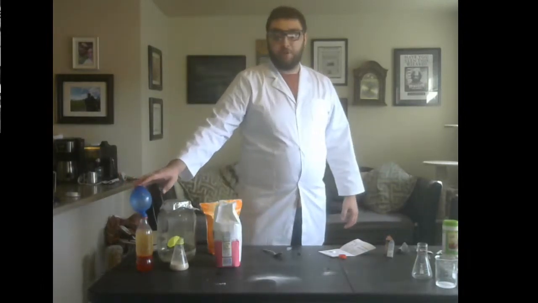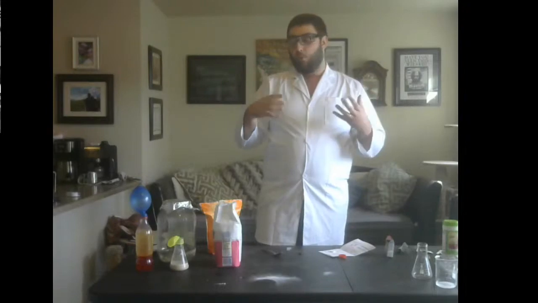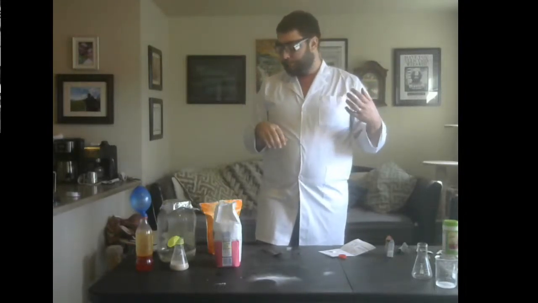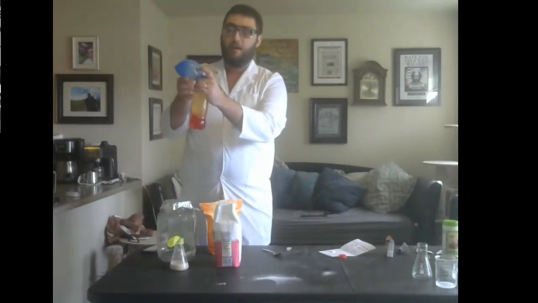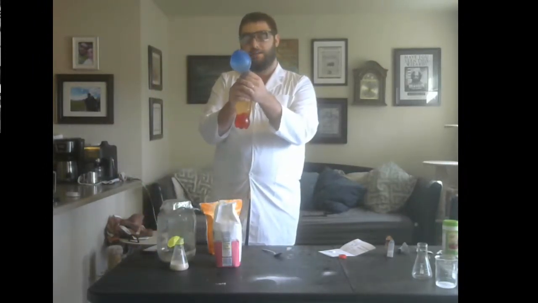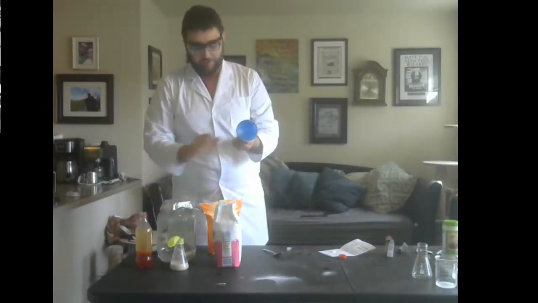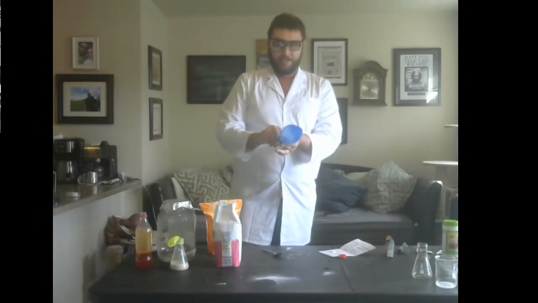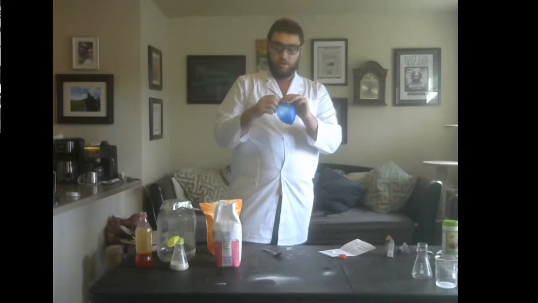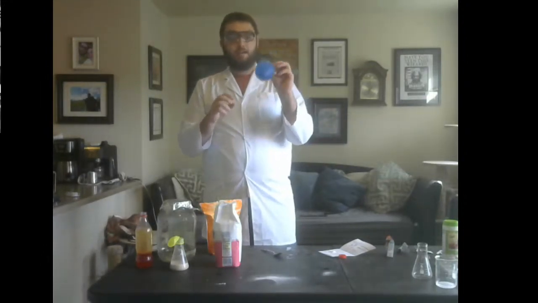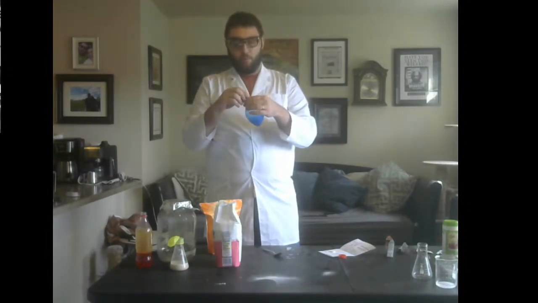And that's why we use balloons to show this, because we get to see the expansion of it without any explosions. So one thing that's really cool is this is now a balloon full of carbon dioxide. And this is pretty much done, so I'm going to take this off and close this. And just like that, we've collected our own container of pure carbon dioxide.